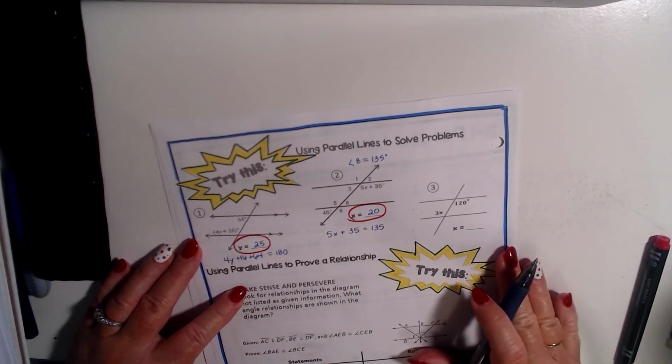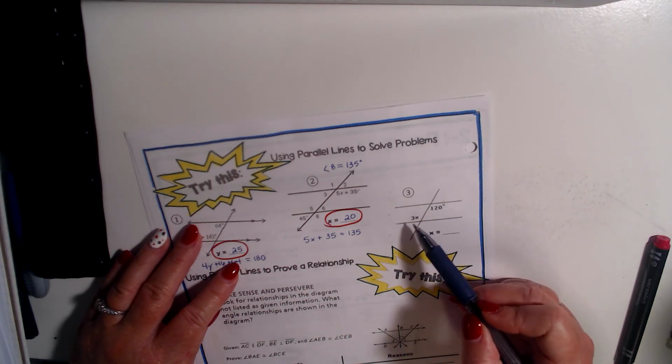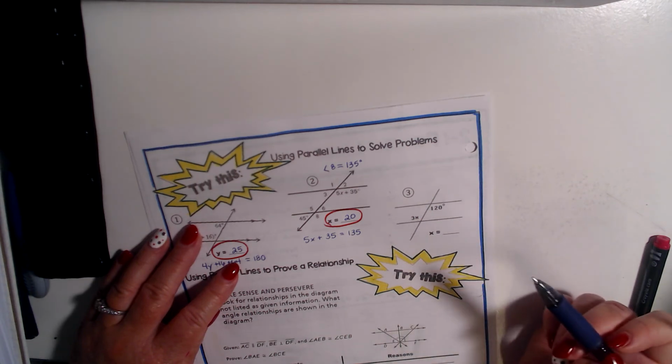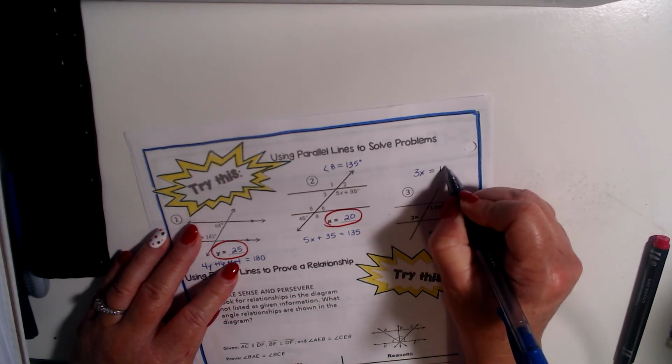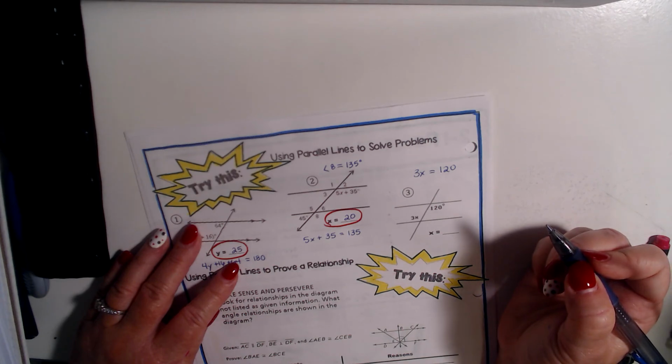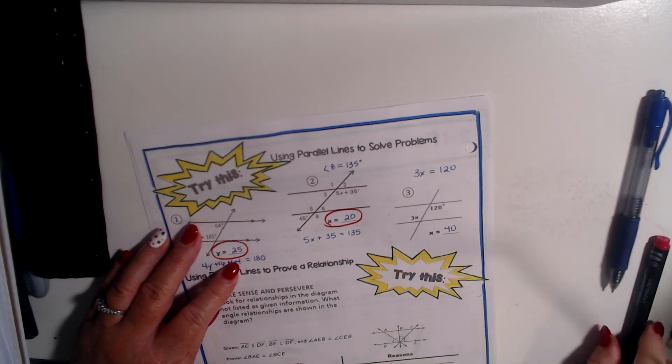And the last one, probably the easiest one. These are alternate interior angles. They look congruent and they are congruent. So we can say 3x equals 120 degrees, divide both sides by 3, and x is equal to 40.